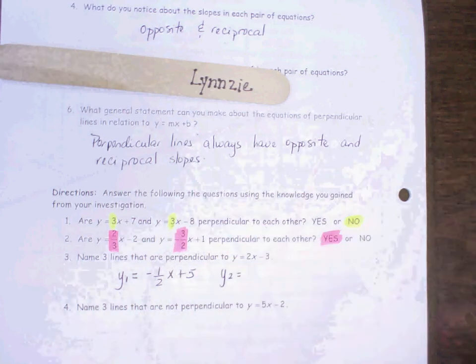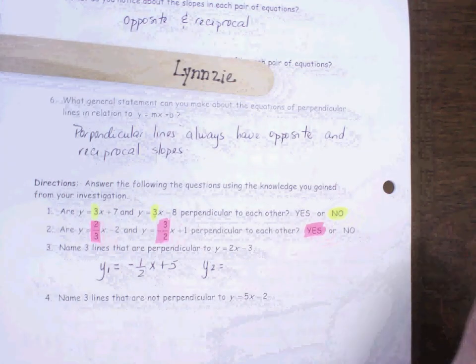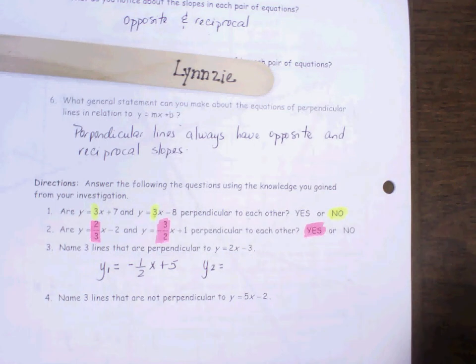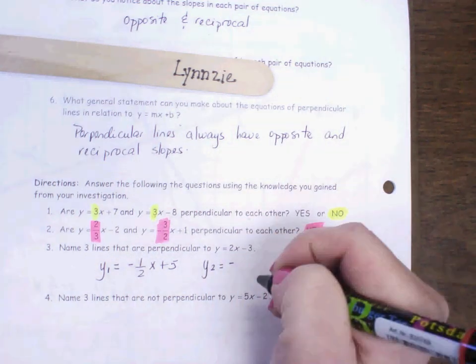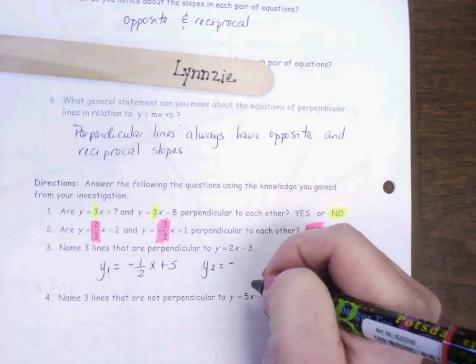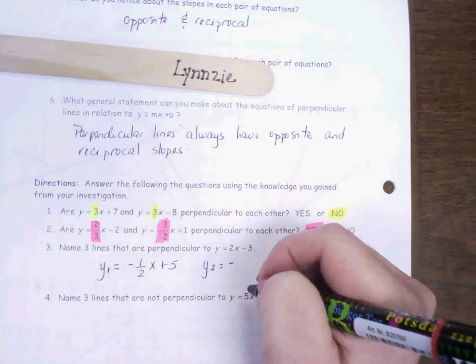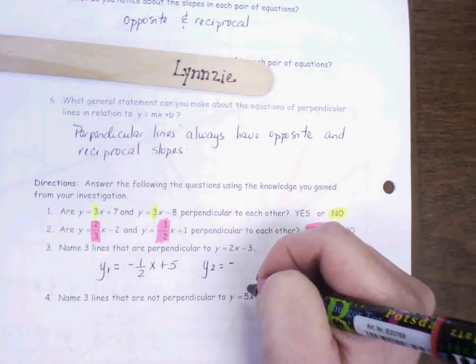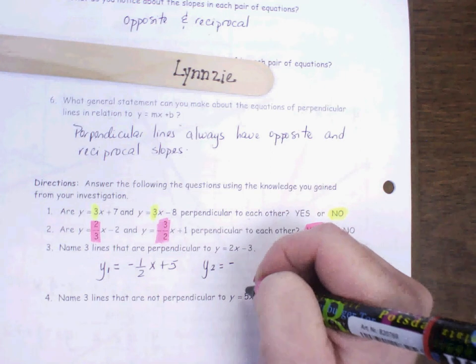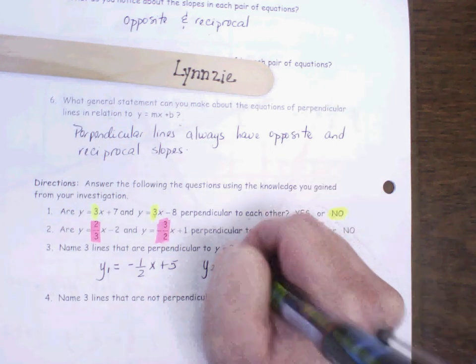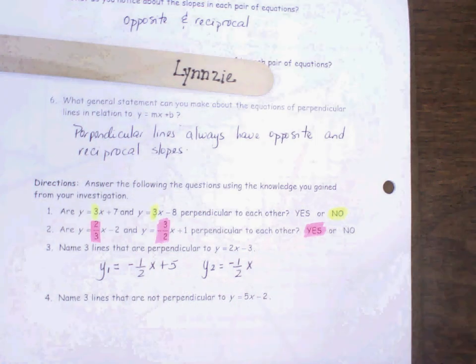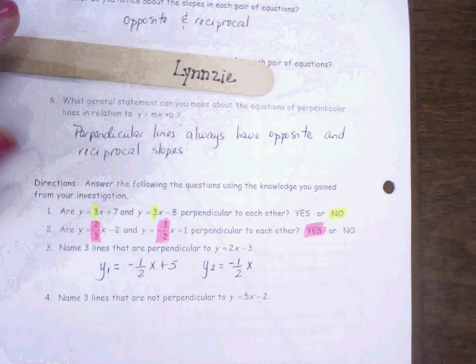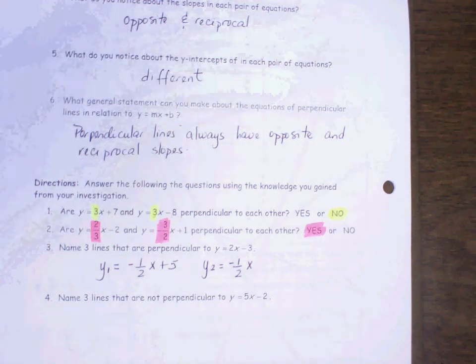Lindsay, give me another one. Negative 2x. Is negative 2x correct? No. What is it? Negative 1 half x. And then what? I can just leave it like that. The slope, the y-intercept could be 0, correct?